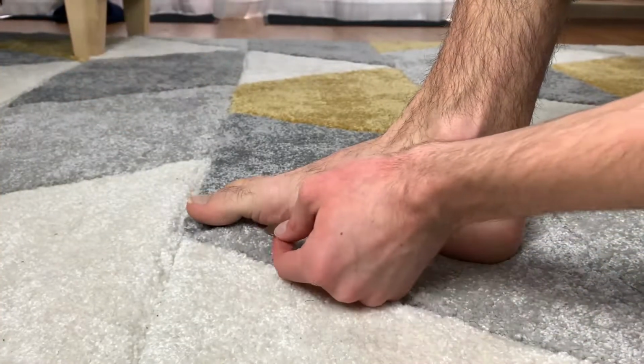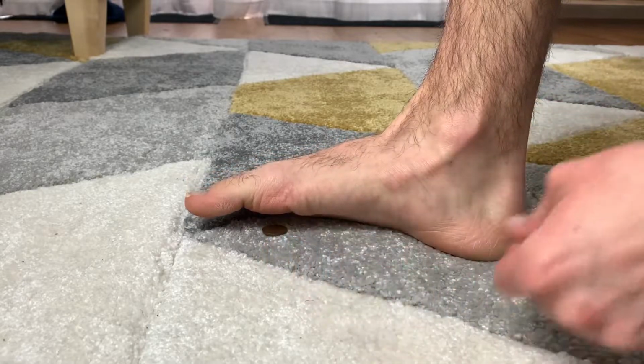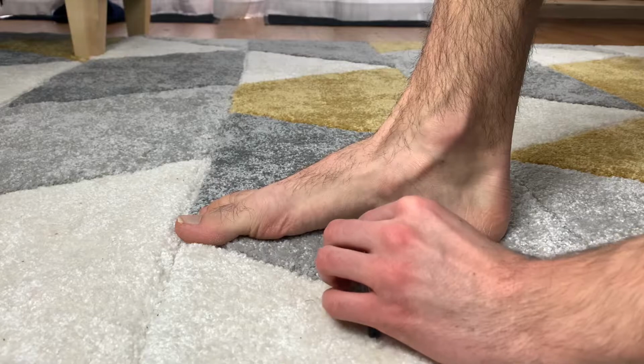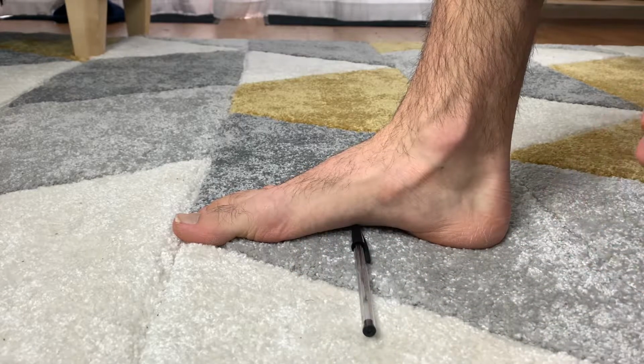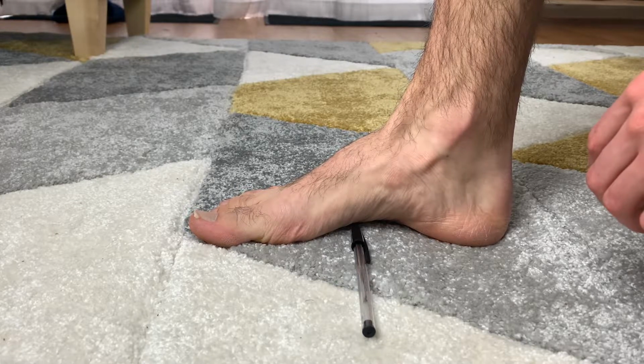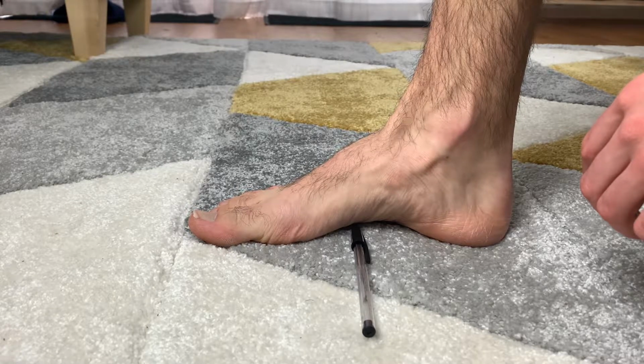The first one is called pen penny. And as the name suggests, what you're going to need is a pen and a penny. You're going to put the penny underneath the ball of your foot, and you're going to put the pen underneath the arch of your foot. What you're going to do with this one is you're going to squeeze the penny to the floor. So you're going to put pressure through the ball of your foot, but you're going to lift the arch of your foot and take it off the pen.